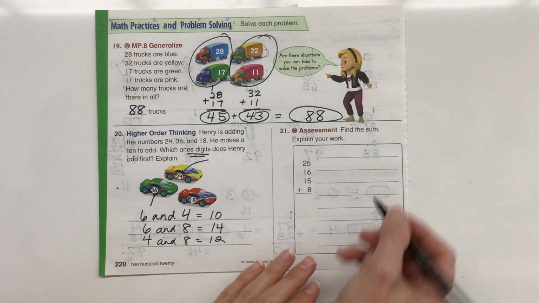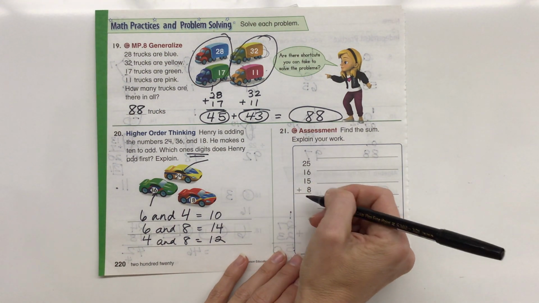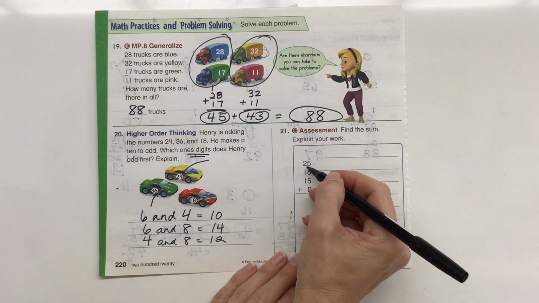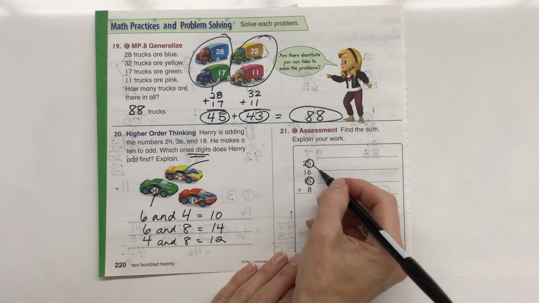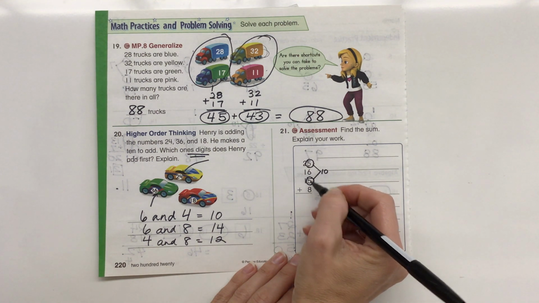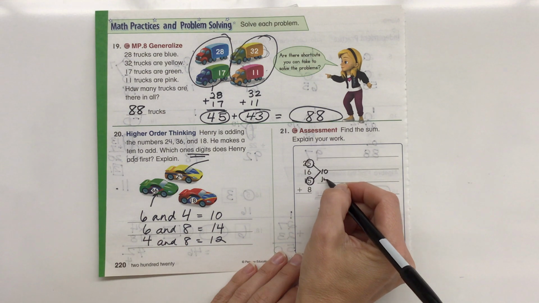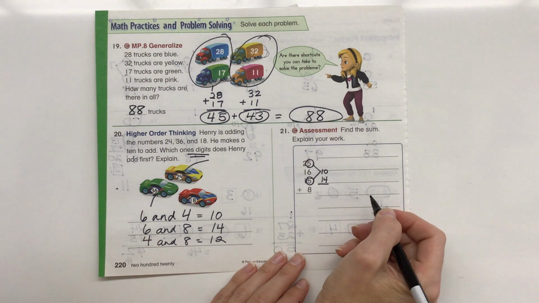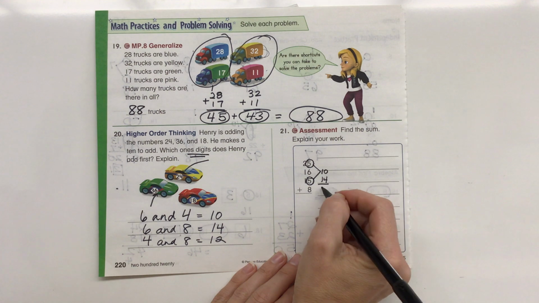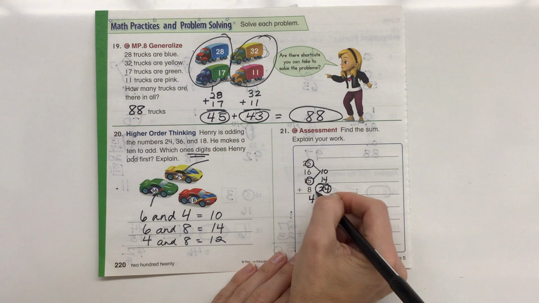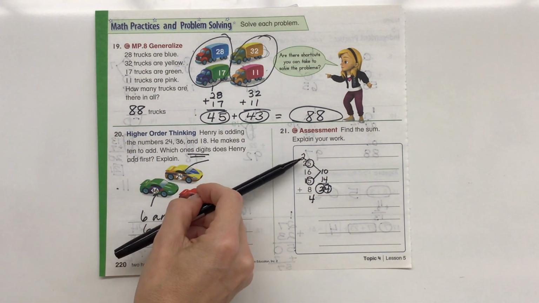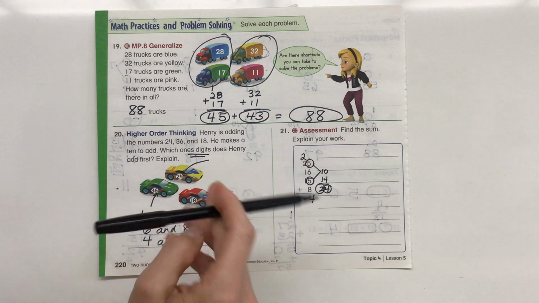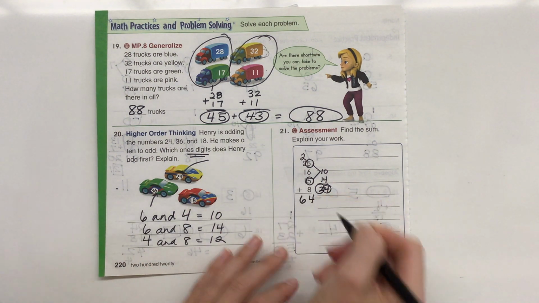All right, so first of all, let's start with the strategy. Look for a doubles fact or how we can make 10. I know that 5 plus 5 equals 10. And so that equals 10. And then 6 plus 8 equals 14. So I know that's going to be a total of 24, right? 24. So I can put the 4 in the ones place, and the 2 I have to regroup and put on top. Now let's go ahead and do this. 2 plus 2 is 4, 5, 6. So we get a total of 64.